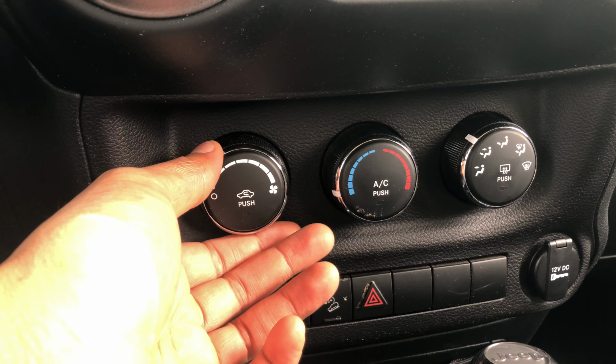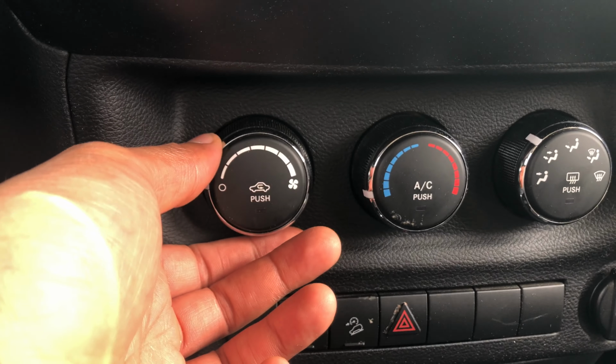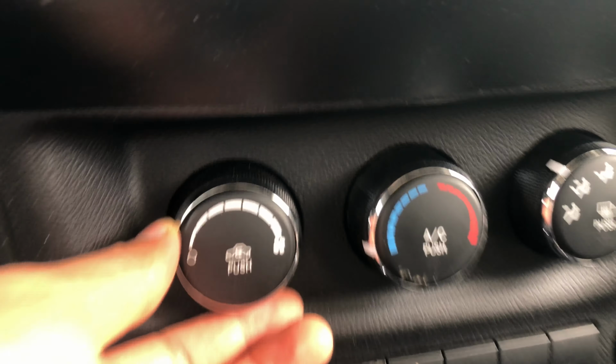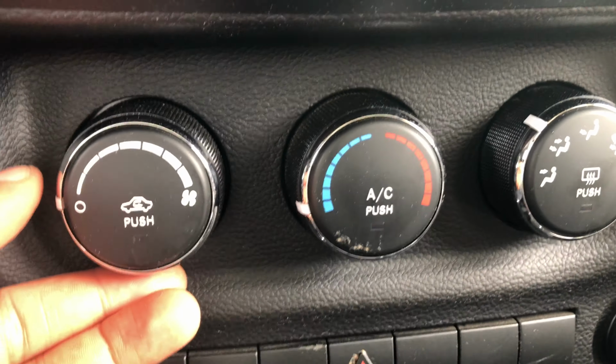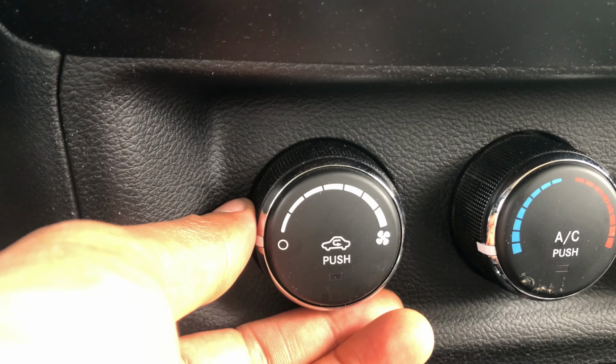Alright, this is the heating and air conditioning controls on the Jeep Wrangler. I am going to show you how to use them, okay? So, I'm going to start from the left. The very basic, the very first thing you need to know is the fan control, the fan speed.